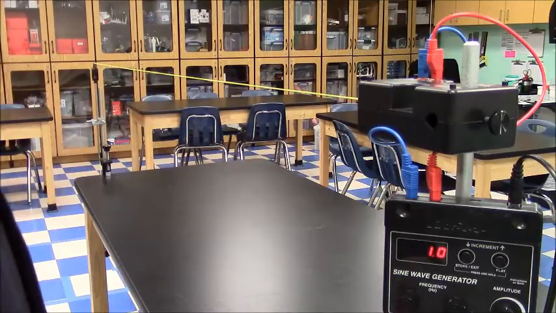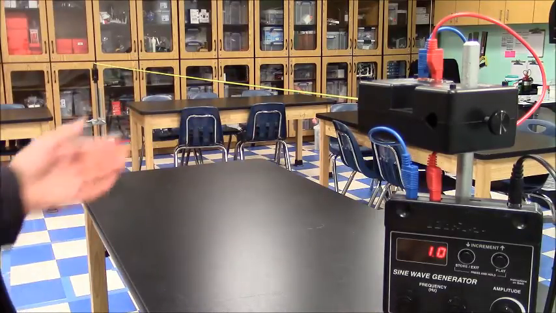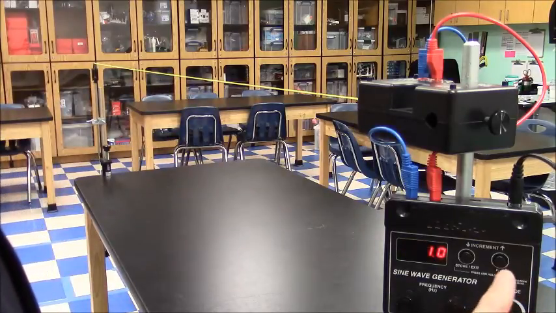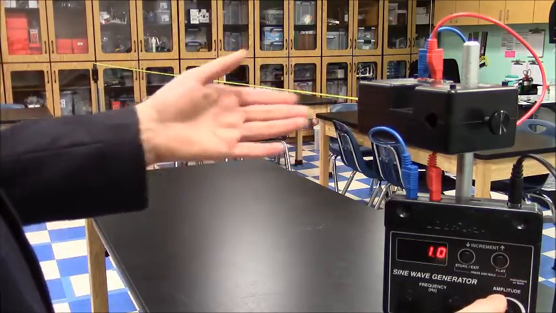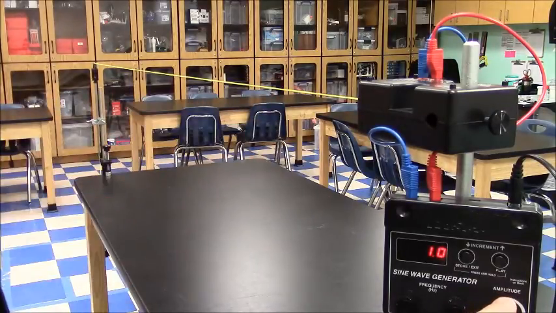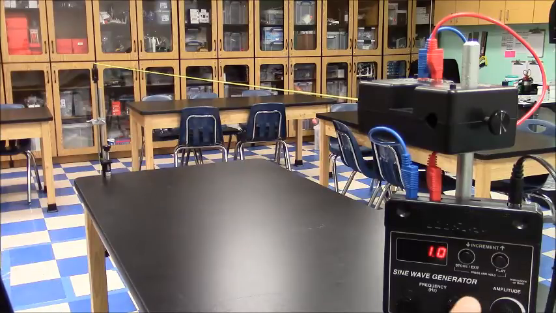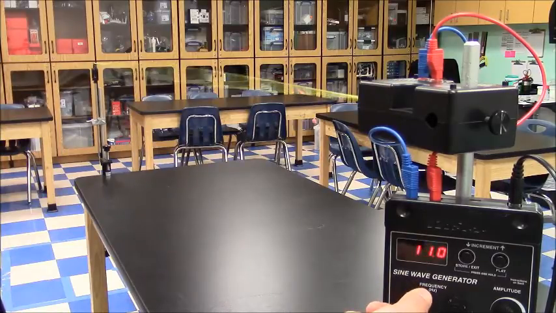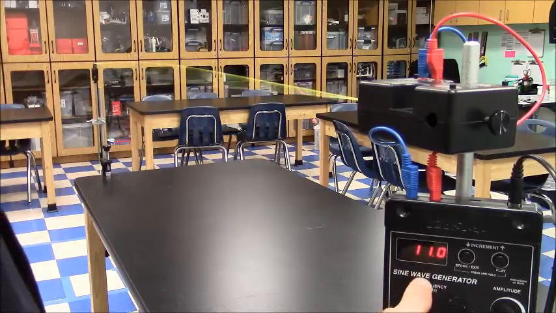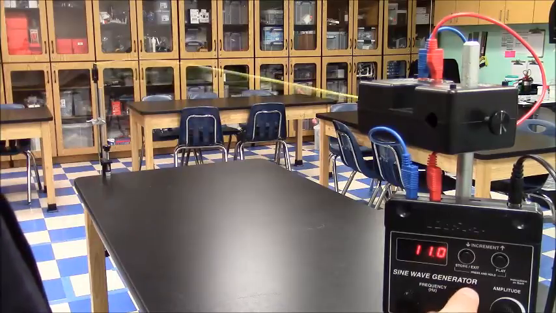And now I want to see the first harmonic on the string. To be able to do this, I need to create the waves that are going to occur on the string. To do that, I'm going to give some amplitude. In other words, I'm going to give some energy, the wave energy. Then I'm going to make the coarse adjustment with that knob. Let me see if it starts oscillating. And you see that is my first harmonic that I can observe.